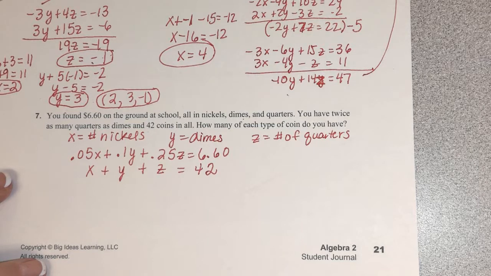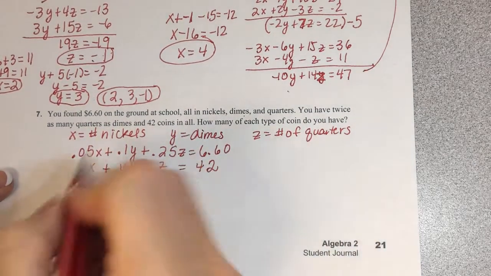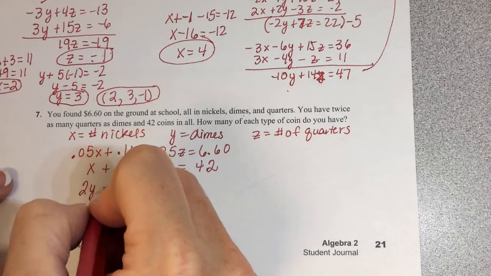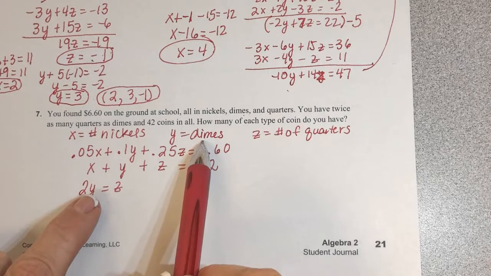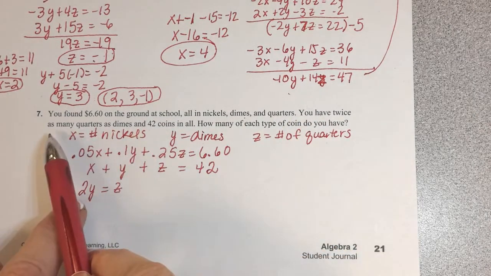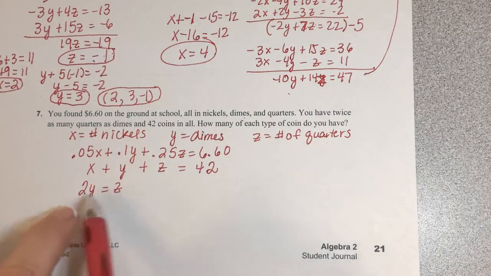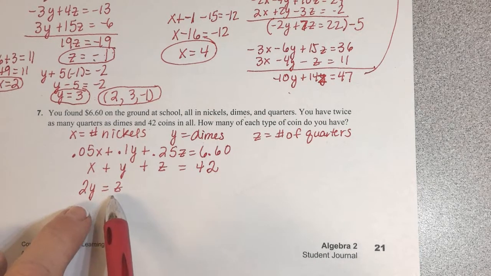What would be the last equation? Read that second sentence. You have twice as many quarters as dimes. How would I write that? Naomi? 2y equals z. Okay, so let's double check that. That would be saying we have to double the number of dimes to get the number of quarters. Let's see if that's right. We have twice as many quarters. So to get the quarters, we have to double the dimes. Do we agree with that? Twice as many quarters as dimes?